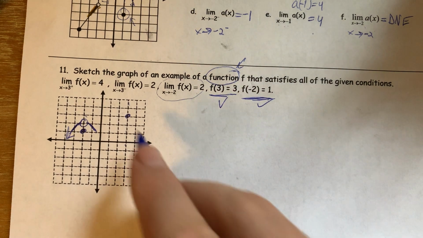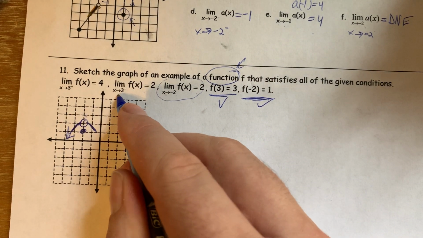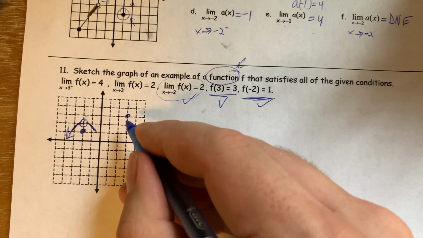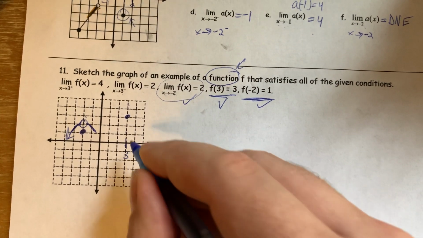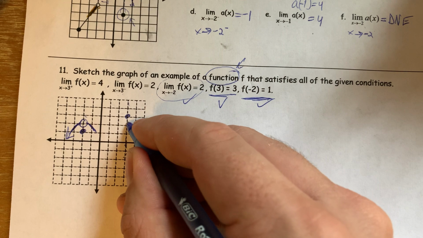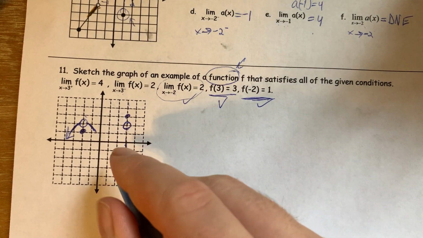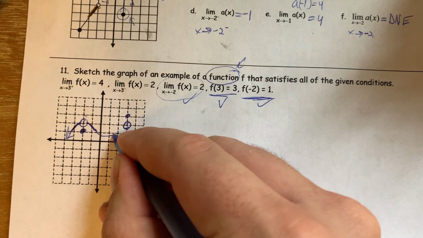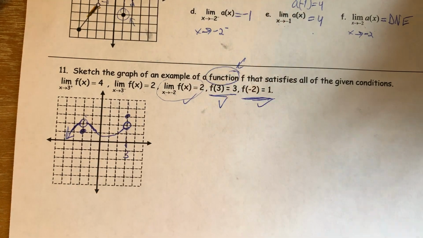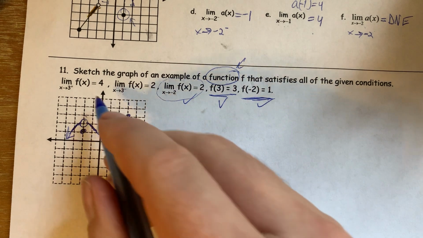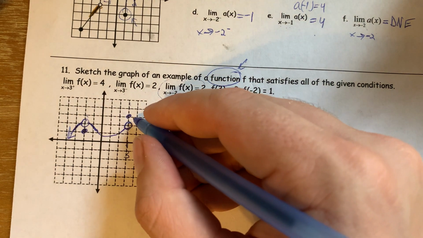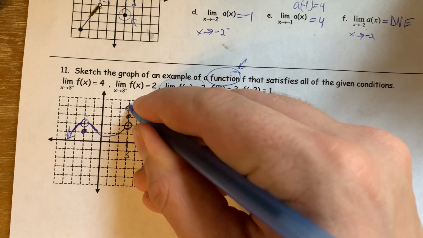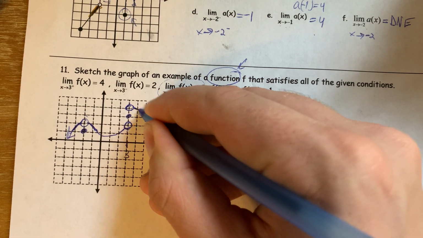Okay. And then the limit as x approaches 3 from the left, so as x gets close to 3 from the left side, the y values need to get close to 2. And I know I'll need a blank circle here because I can't actually have another point or it wouldn't be a function. So something like that. And then the limit as x approaches 3 from the right needs to be 4. So as I come in from the right side, the value needs to be 4.